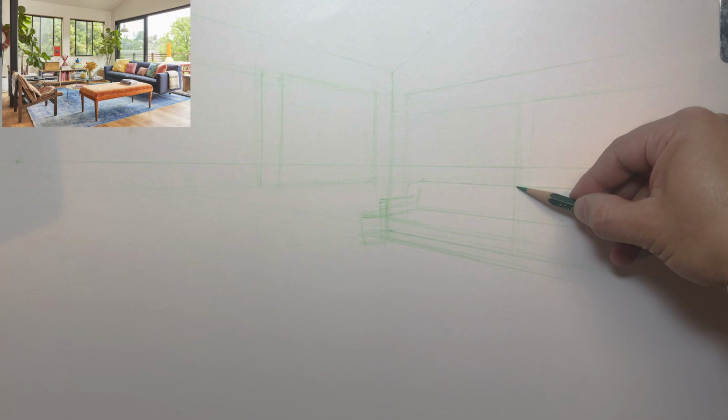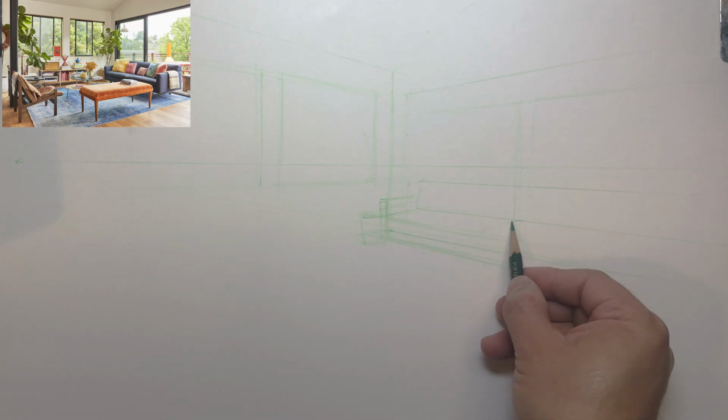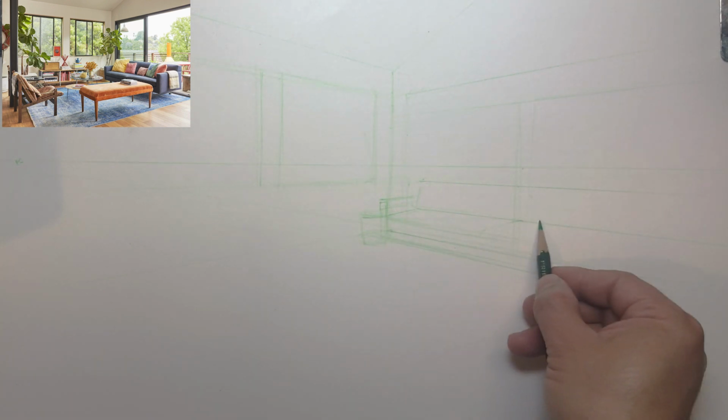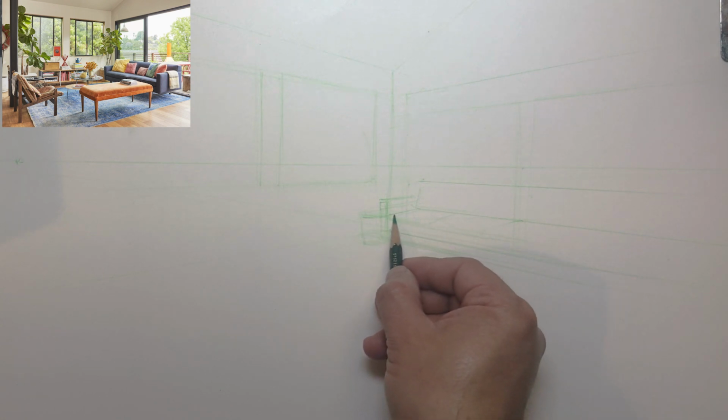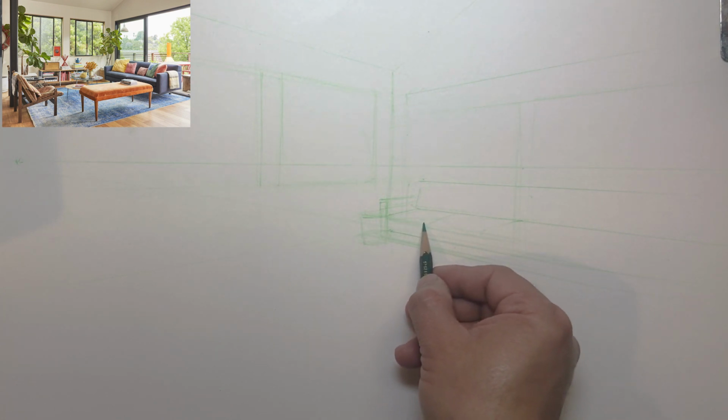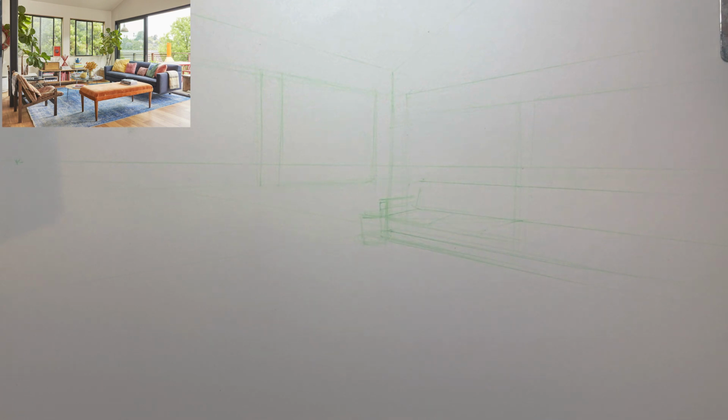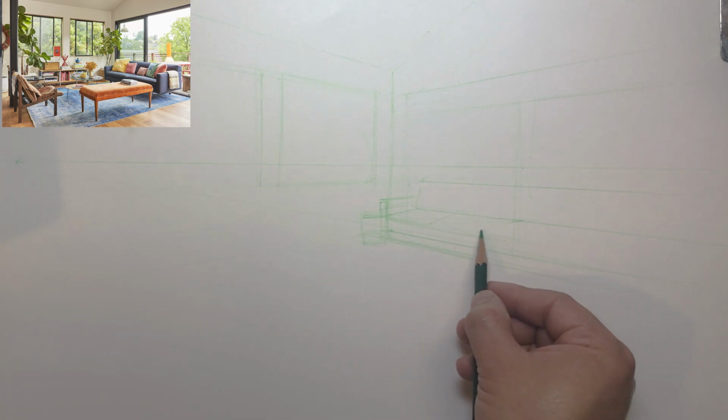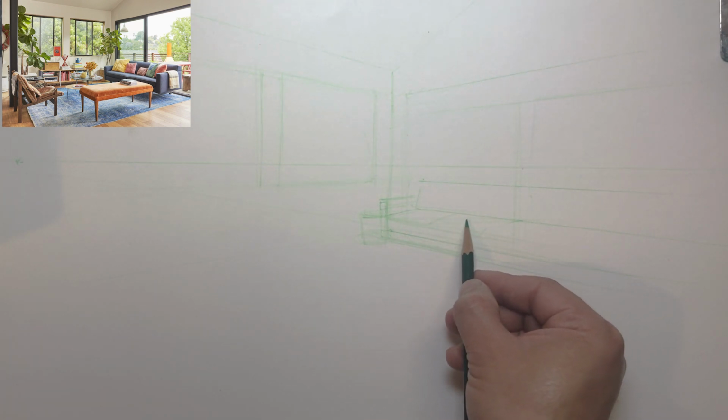Right after this, it's about half. Extrapolate that information. Right, so about here.